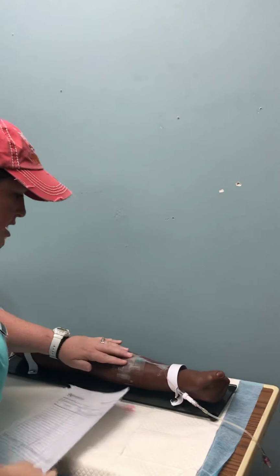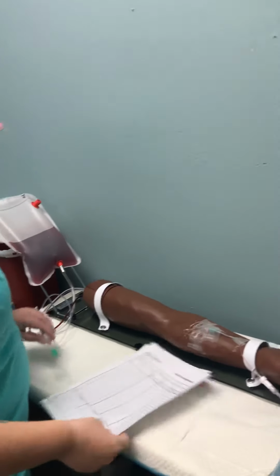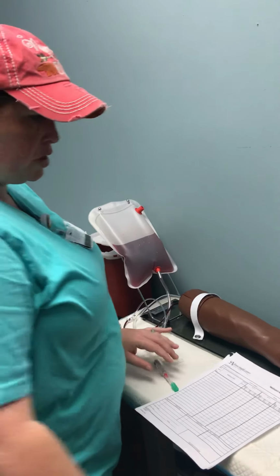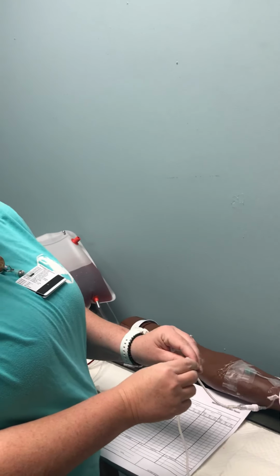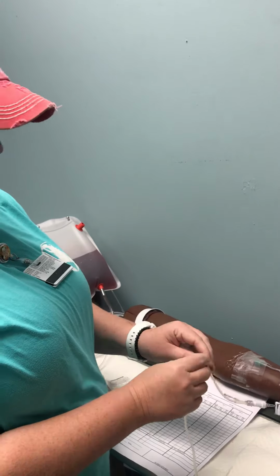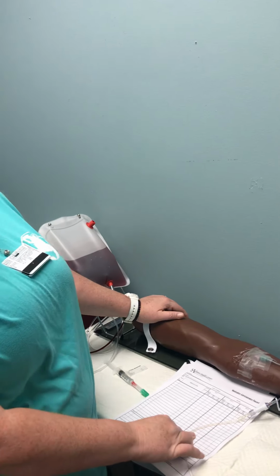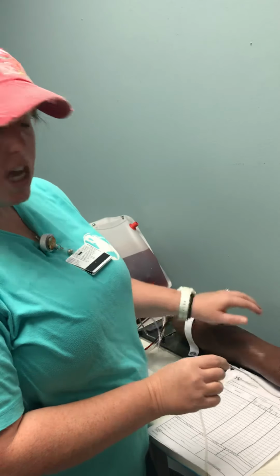I'm going to check and make sure the IV site is still good. And it is. We have no redness or irritation or drainage or anything, so it is good. Our patient has no allergies, and now we're going to administer our medicine to the closest port to the patient. We're going to give our medicine to our patient because he has pain. He says his pain was a 7. So we're going to give him this medicine because his pain is a 7.